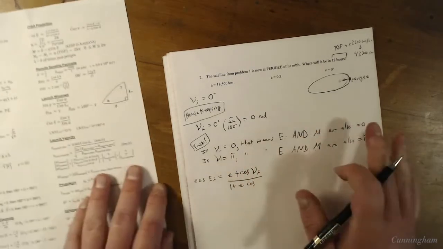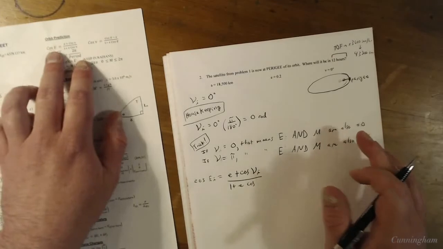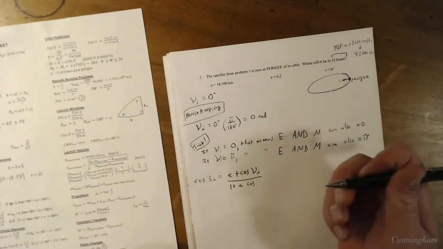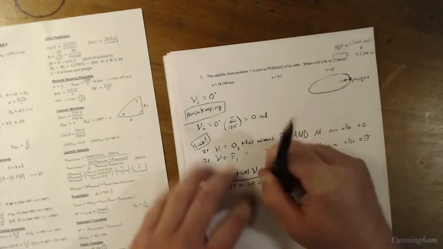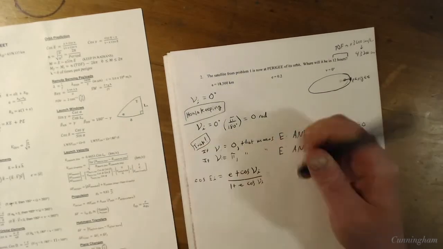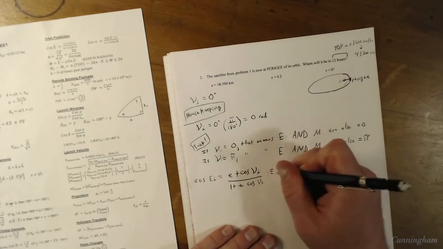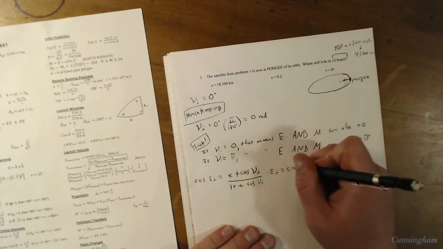Okay, so remembering that I get this from my equation sheet, right? The cosine of eccentric anomaly is that gobbledygook. Well, let's see. Actually, let me not put an equal sign here. Let's go ahead and take our eccentric anomaly initial and isolate it.